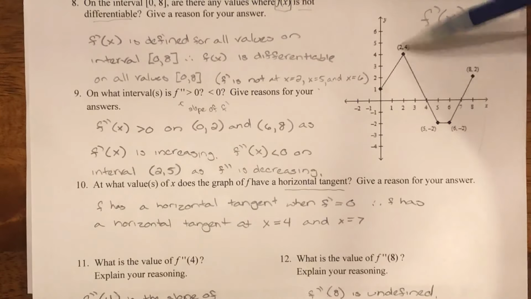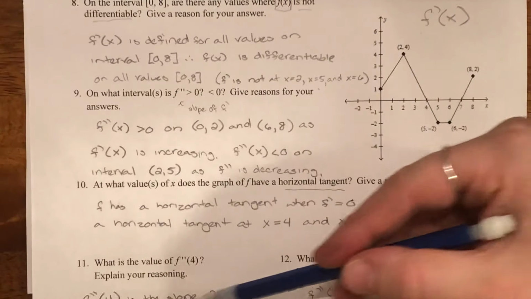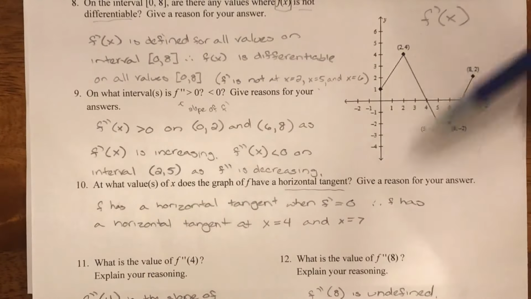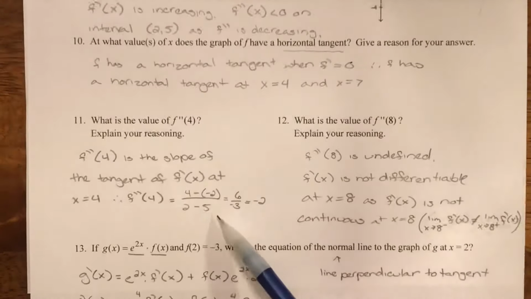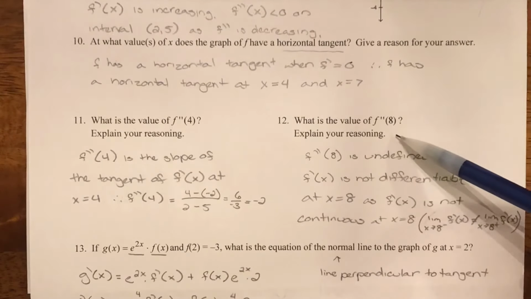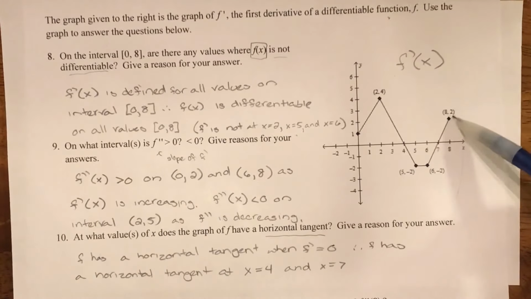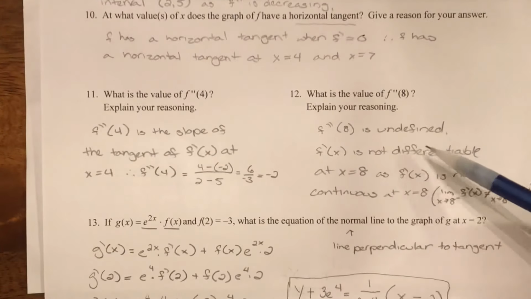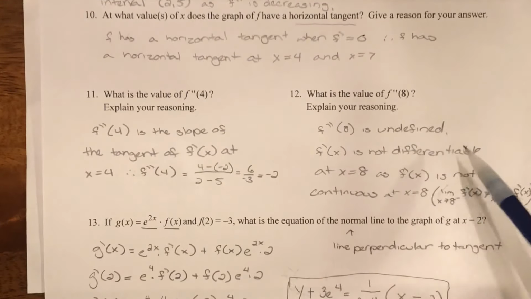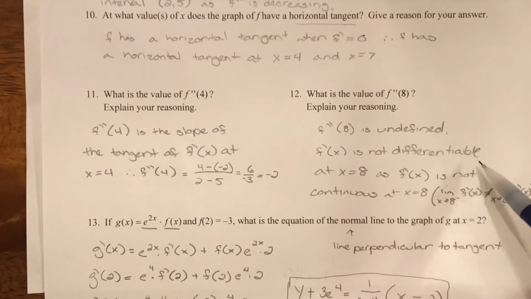F double prime of 4 would be the slope of the tangent line at x equals 4. So I do y2 minus y1 over x2 minus x1. If I say f double prime of 8, oh look, it's at the end. I can't find the slope beyond it. I don't know what's happening after here. So f double prime of 8 is undefined because f prime is not differentiable.